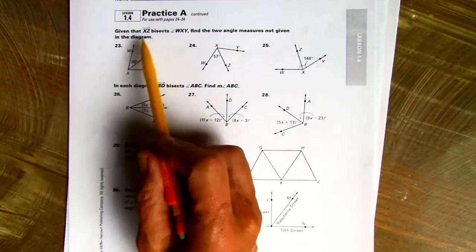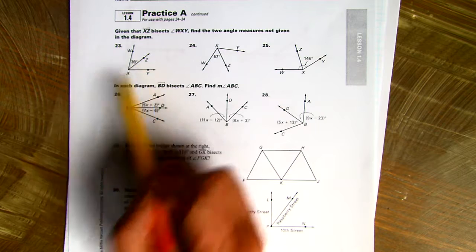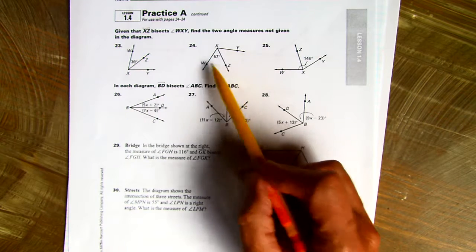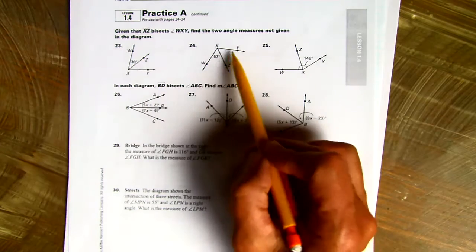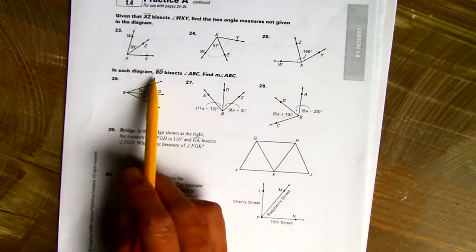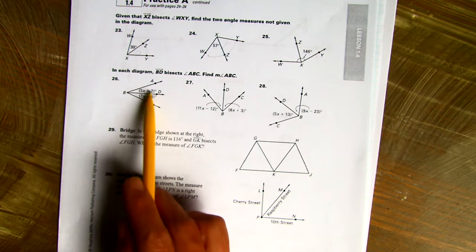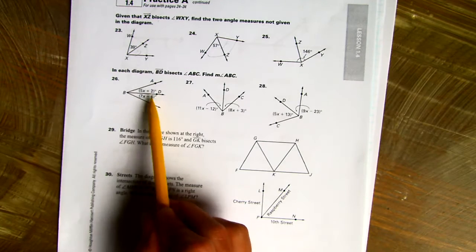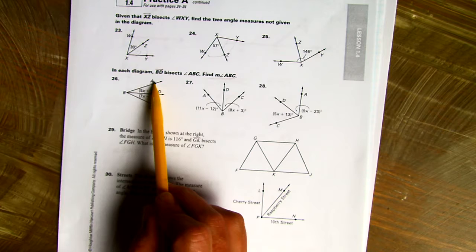Here's where they're telling you that XZ bisects, so that means these two would have to be congruent. And it says find the 2 angle measures not given. So there's one, and there's the other. In each diagram, ray BD bisects. So if BD is bisecting, these two have to be congruent. Set them equal to each other, solve for x, and then don't forget to find the measure of angle ABC once you have x.